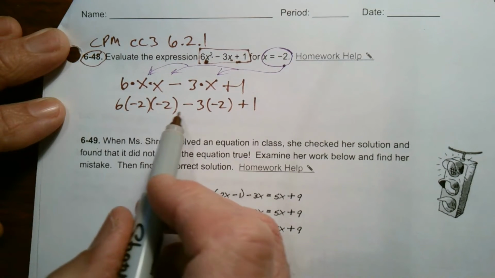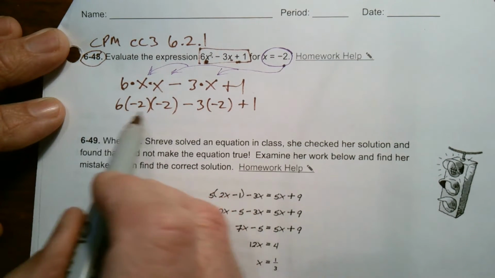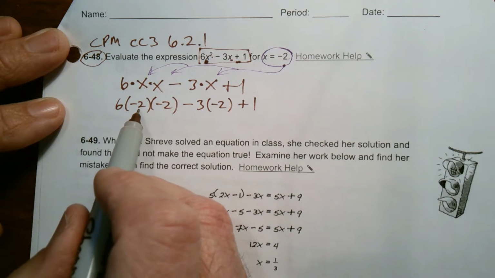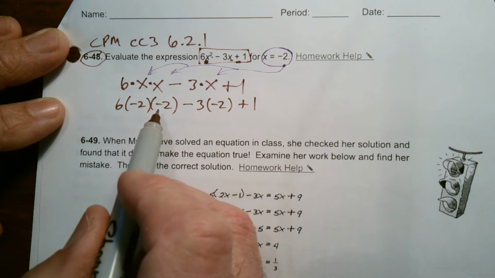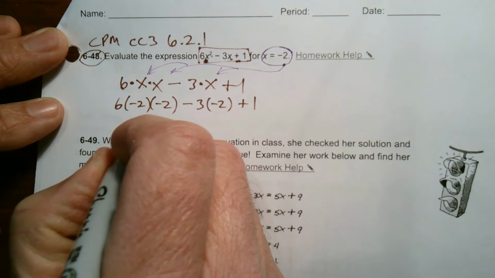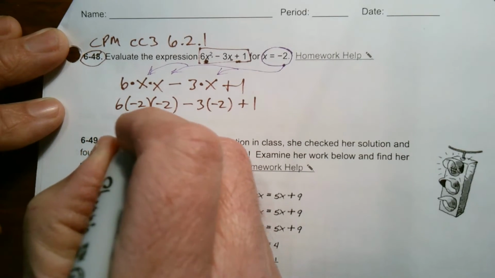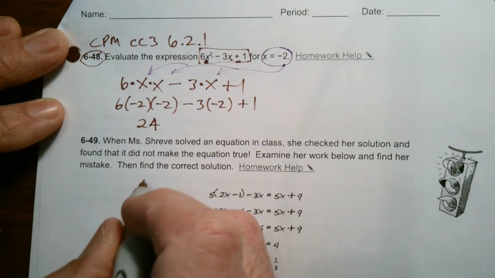You always do your multiplication before your subtraction. So if I multiply these three, 6 times -2 is -12. -12 times -2 is positive 24. So that 6 times -2 times -2 is positive 24.